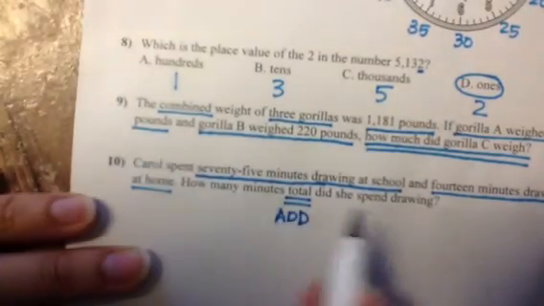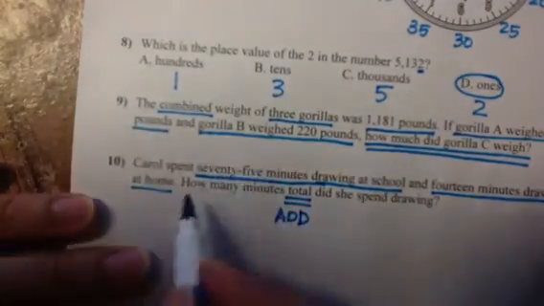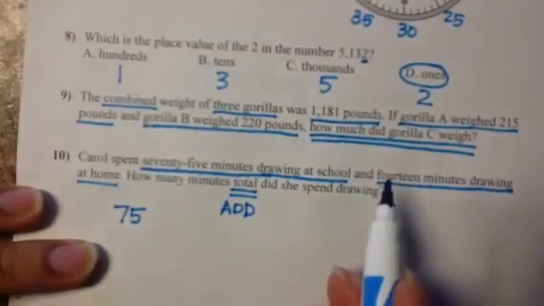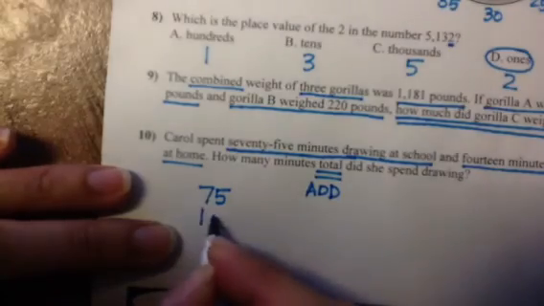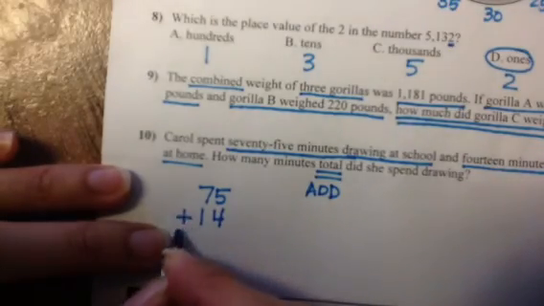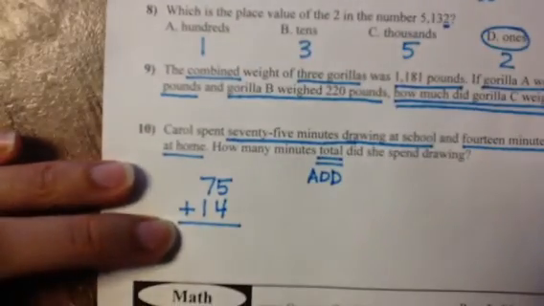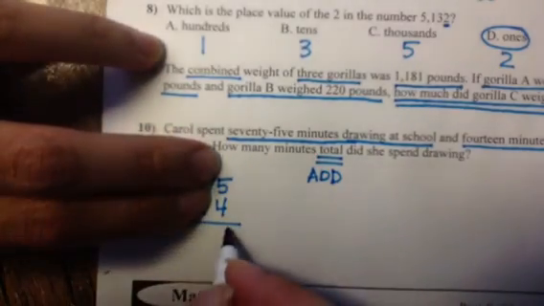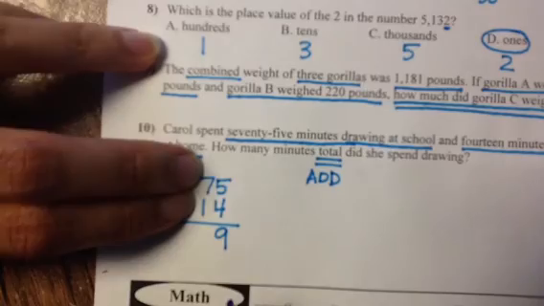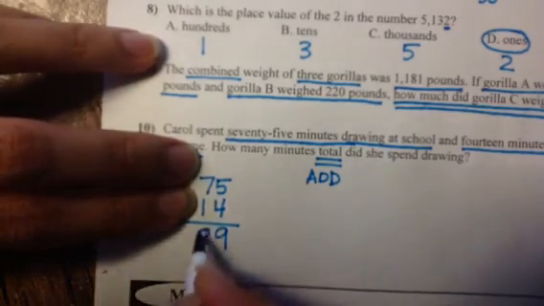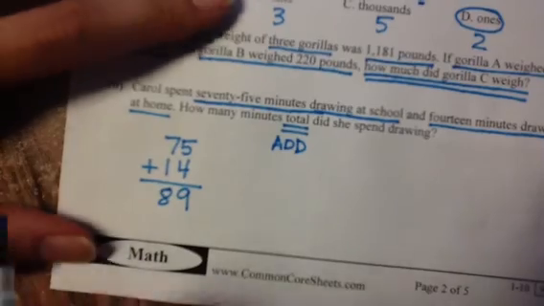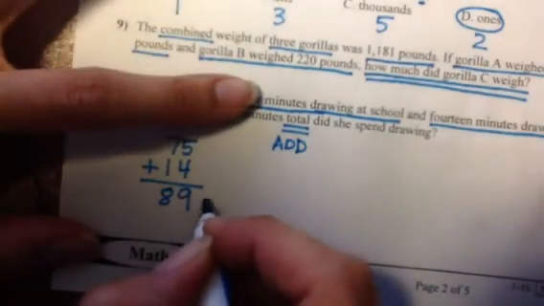So what do we need to add? The 75 plus what? The 14. So 75 plus 14. We line them up vertically. And we add in the ones place. 5 plus 4 is 9. 7 plus 1 is 8. And that was easy. 89 what? 89 minutes.